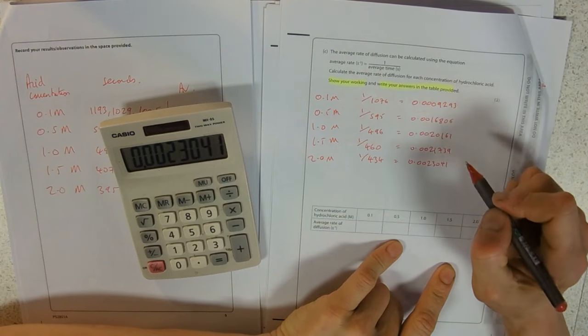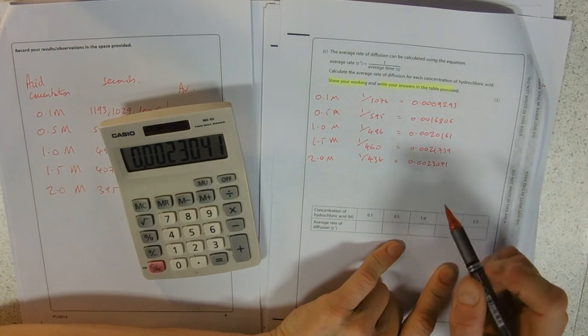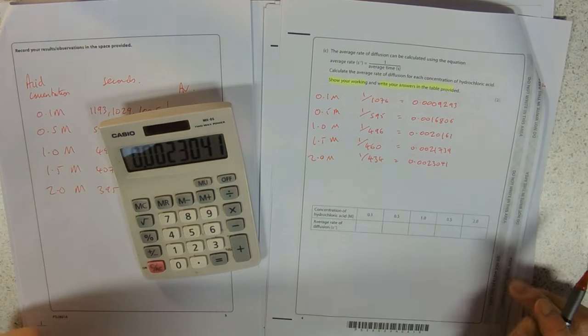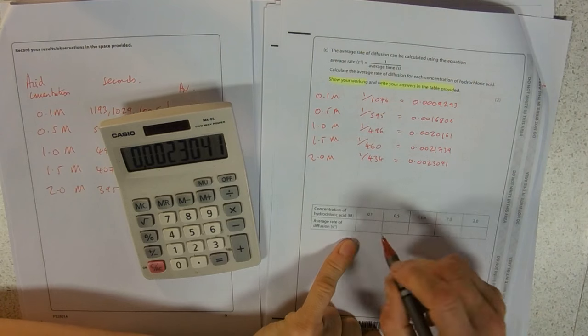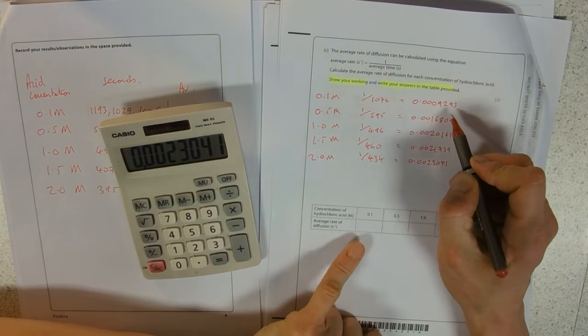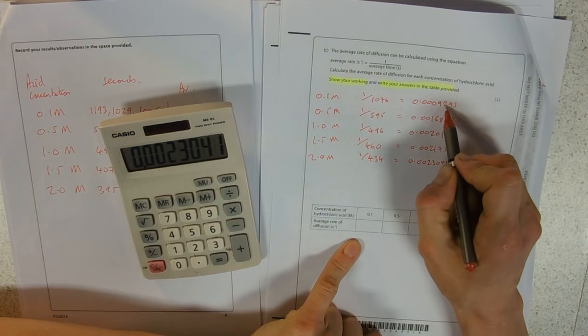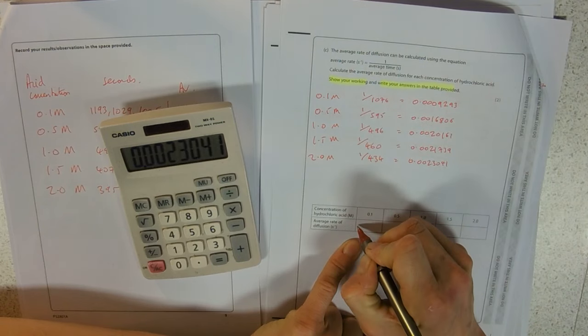So ideally you'd give these to the same significant figures in the answer table here. The mark scheme is actually allowing you to put more or less anything in here if you've worked it out correctly. But I'm going to give these to two significant figures. So this 92 here, we're actually going to round that up to 93. That's what I'm going to put, because it might make it easier for me to plot later.